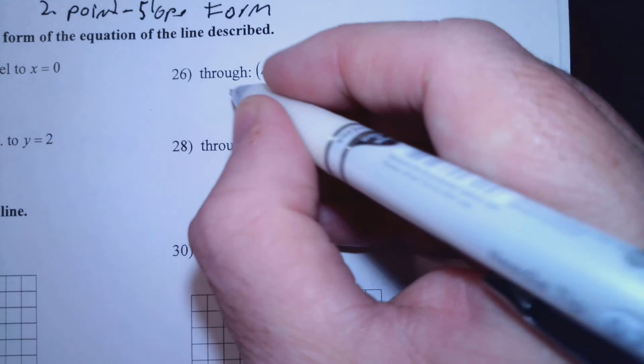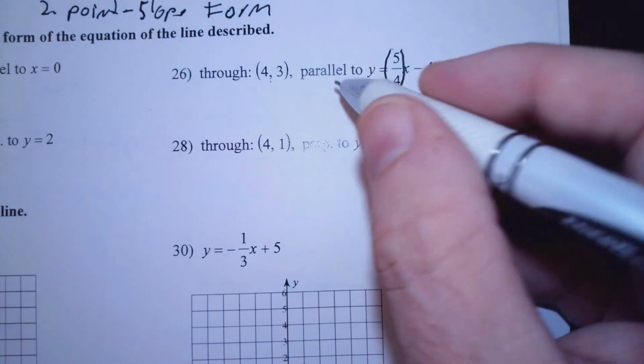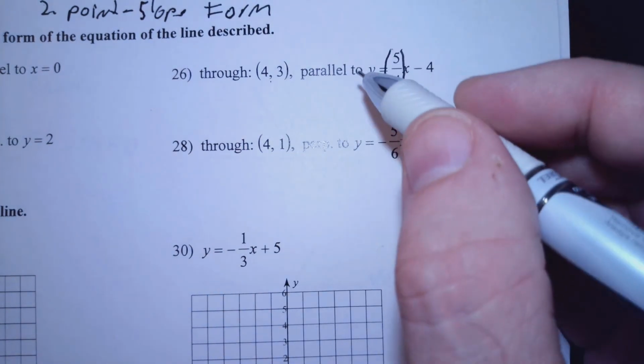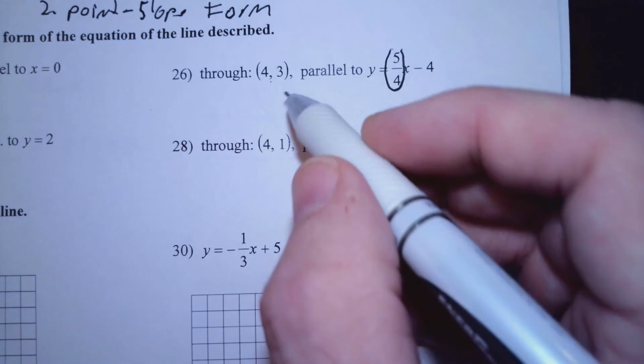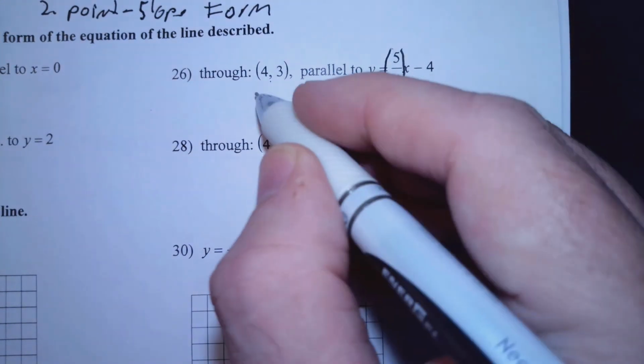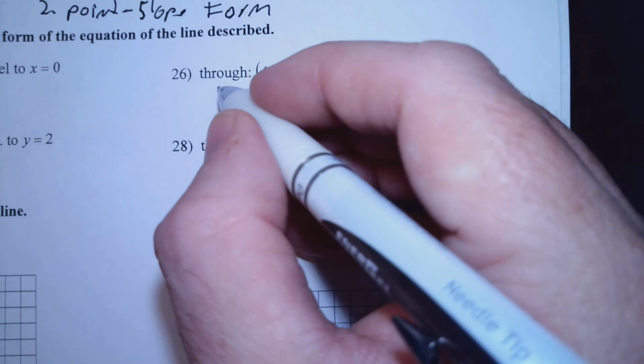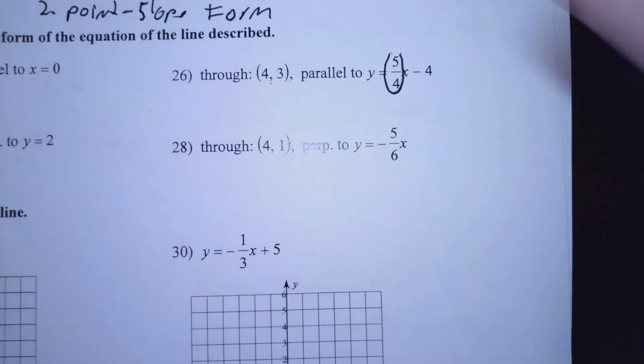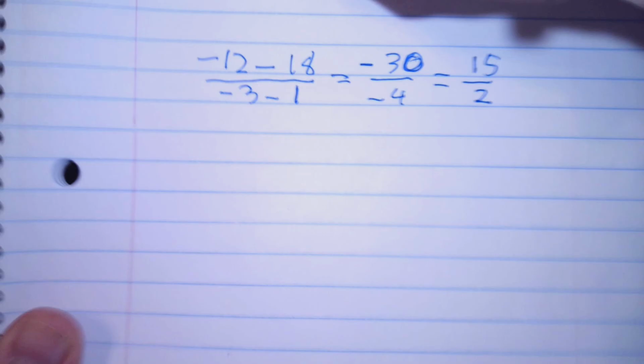So I'm just going to set this up in slope-intercept form, I'm sorry, point slope form. And here we go with that. I don't think I have enough room. So we're going to bust out the handy-dandy notebook. And we are going to do this here.